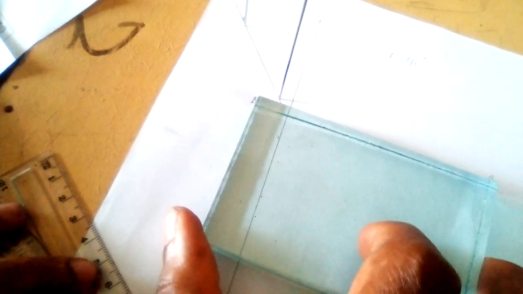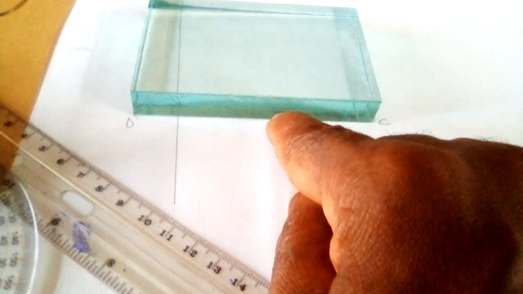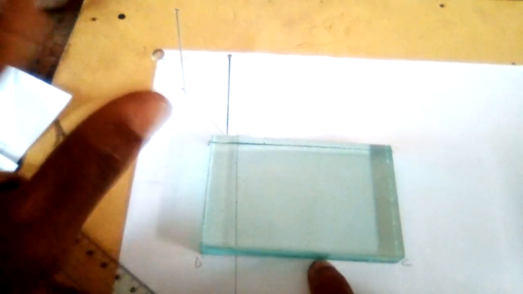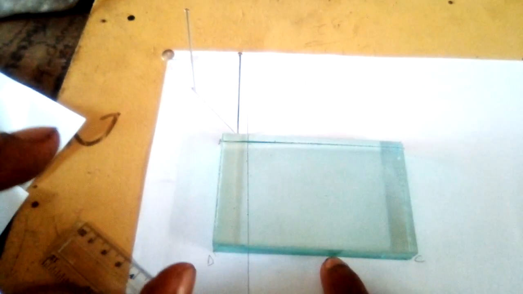We bring back the rectangular block and then view the image of the pins through DC. How do you know that the image is in a straight line? We view it in a way whereby we see only one of the pins. The other one will be covering the other pin. So if this is P1, P1 will be covering P2, and we will be seeing only one of the pins. That one we know is a straight line.